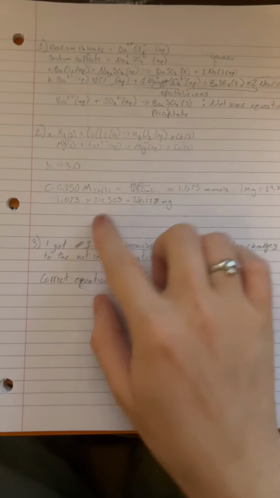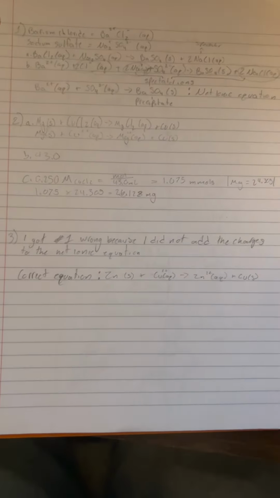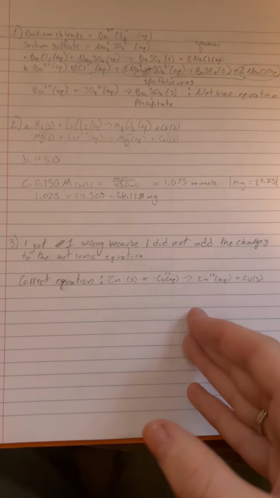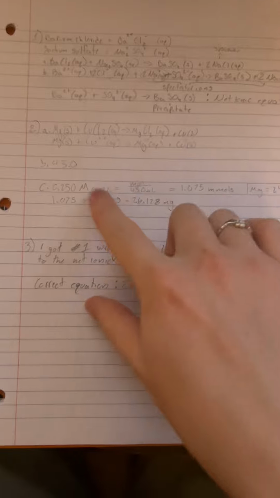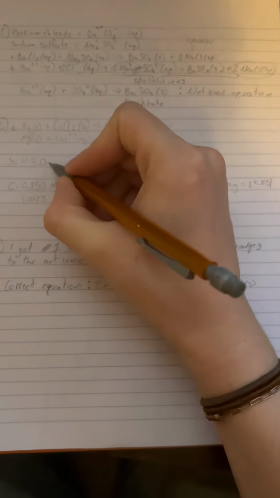Part B was asking to find the measurement. Because it goes to the one spot, you measure to the tenths. So for me, I got 43.0 milliliters, which I should have added.